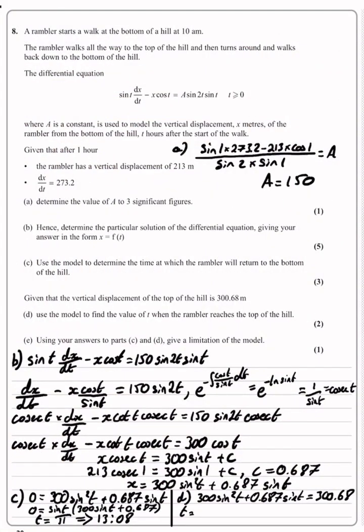So that's my value of t. Now, that is pretty much exactly half the time that it took him to get up and down, which suggests that this model isn't particularly accurate. If you're climbing and walking up a hill, you wouldn't necessarily expect to take the same amount of time to get to the top as you would do back down again. You probably get back down faster. So my limitation is that equal time for going up the hill as down is likely to be different.